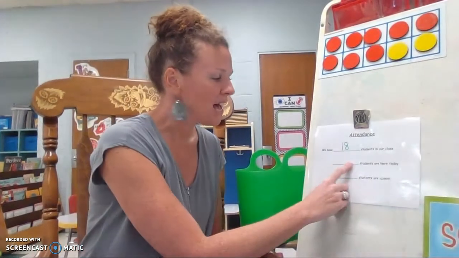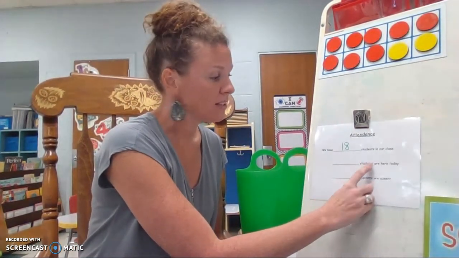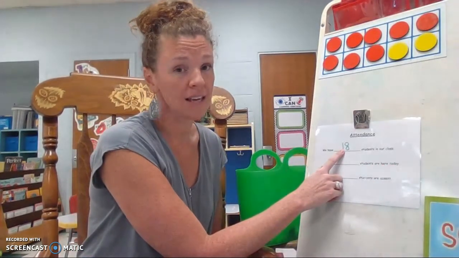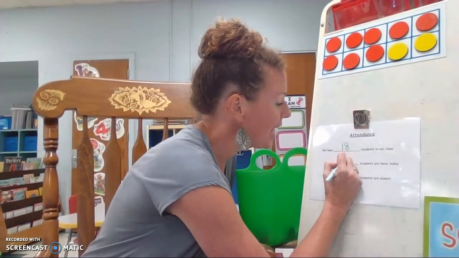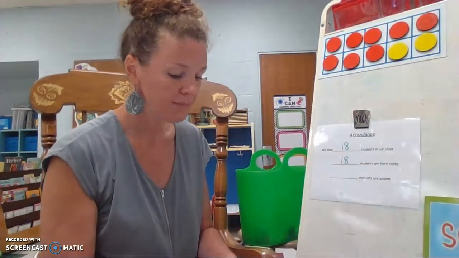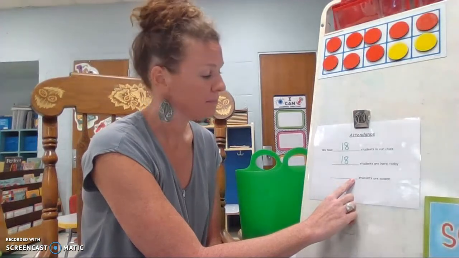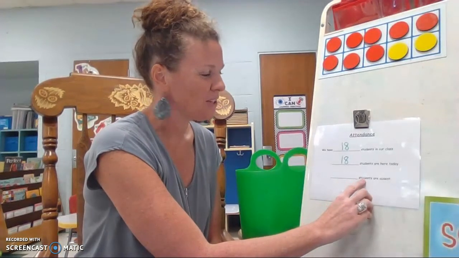18 here and 18 here, right? So the next line says blank. No words there, so it's blank. Students are here today. We have 18 kids in our class, and if everyone is here today, that means we have 18 again. So 18 students are here today. The last line says blank, because there's no words there or numbers. Students are absent.